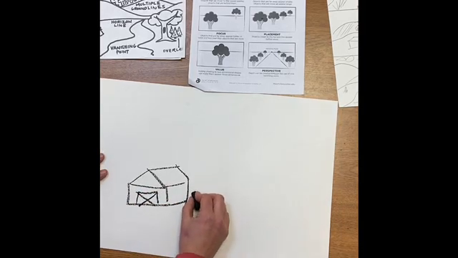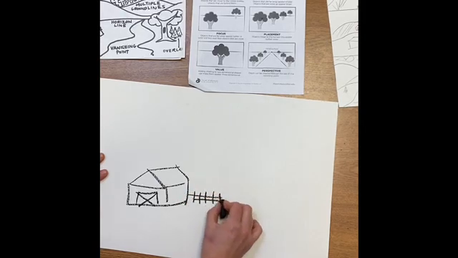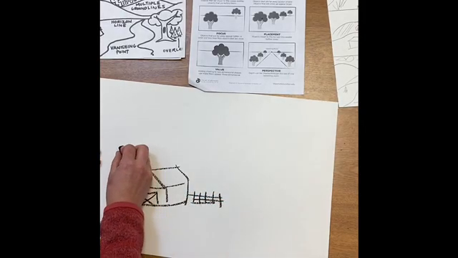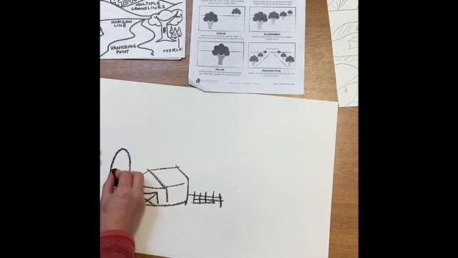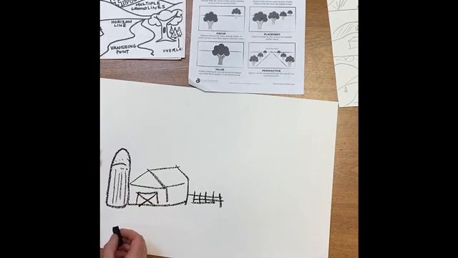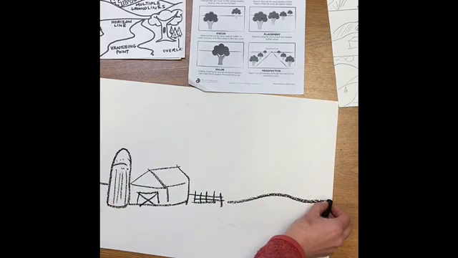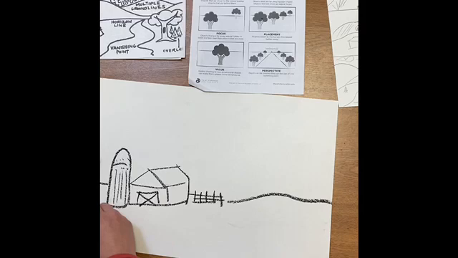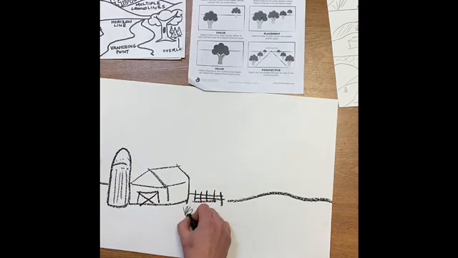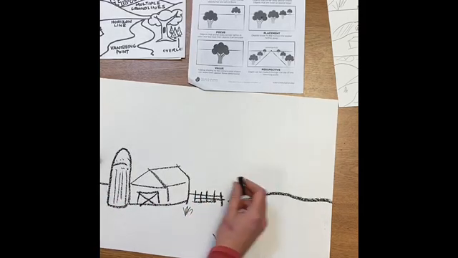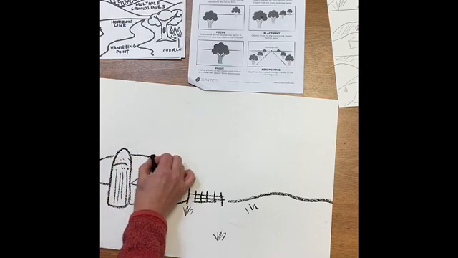I can make a little fence next to it. Maybe there's a silo. A silo is kind of shaped like an upside down U. I'll make some marks on it to show where the metal is connected and maybe even give it some texture, okay? Now this is in the foreground. It's the big stuff. I'm gonna make a ground line or horizon line that represents a hilly area. I can give my paper some texture by adding little grass lines. And then I'm gonna make another ground line.